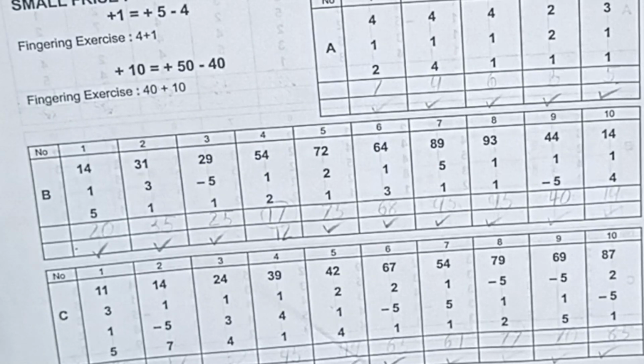Today I'm going to teach you about small friend formula for plus 1. What is the small friend formula for plus 1? It is add 5 less 4. Sorry, what was the big friend formula for plus 1? The big friend formula for plus 1 was less 9 add 10.